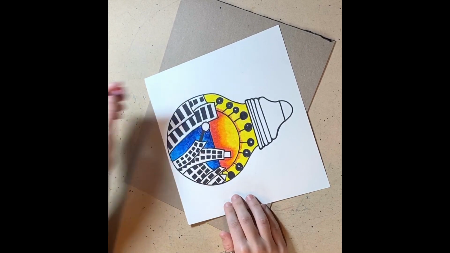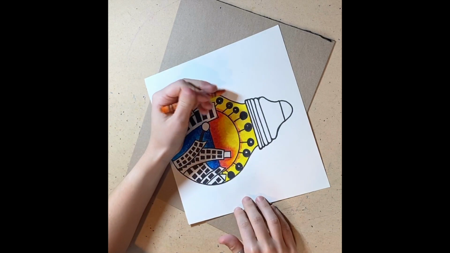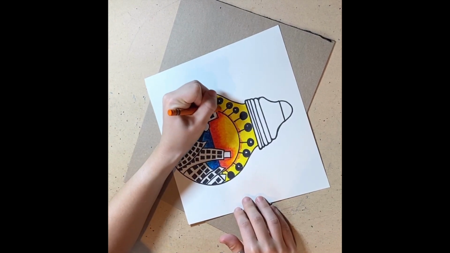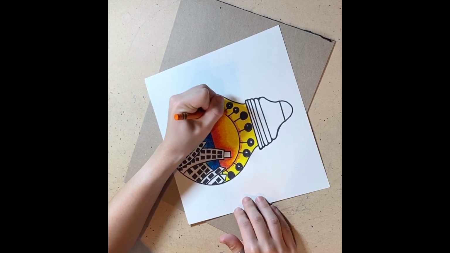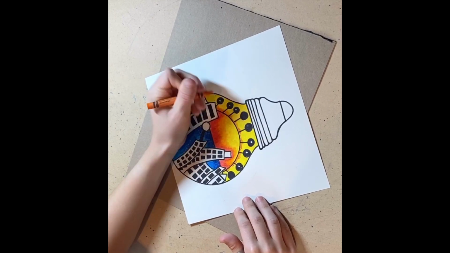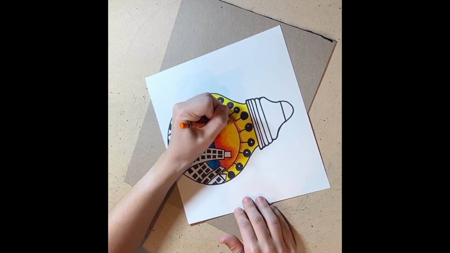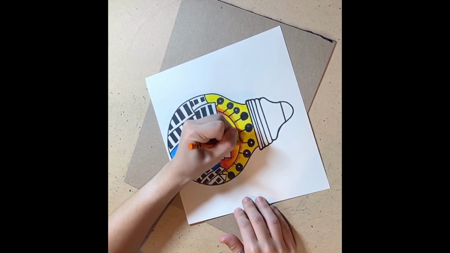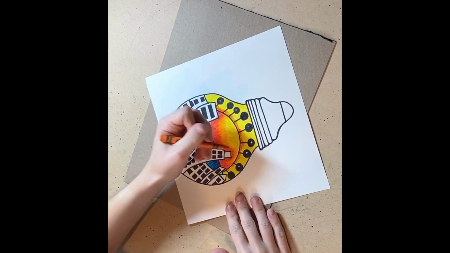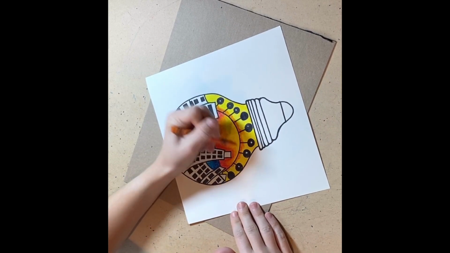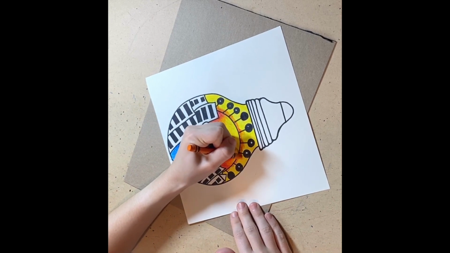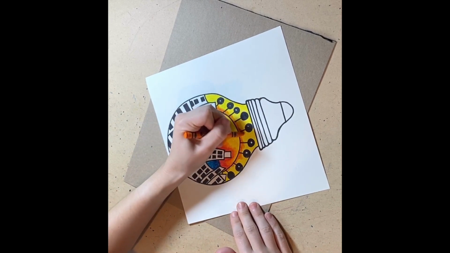Okay, and now I'm going to take orange. I'm going to go over the orange, and I'm going to push that upward. So I'm just going up, and I'm going up with it, and I'm going to keep going up. I'm not going to go all the way up to where the circles are for the sun rays. No, I'm just going to stay down below.